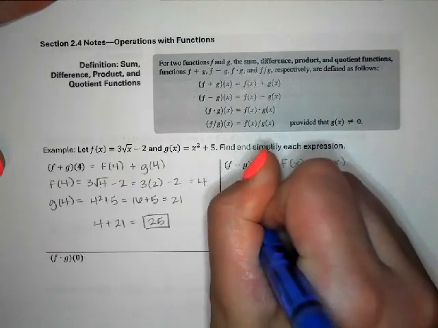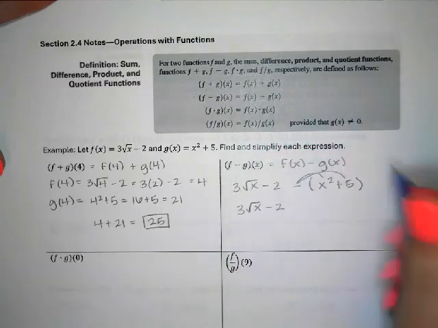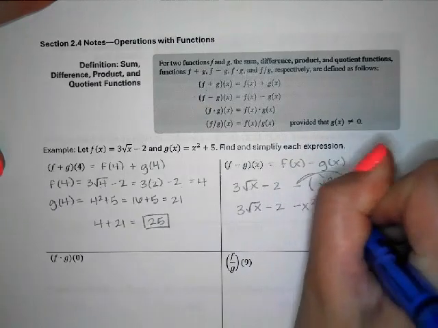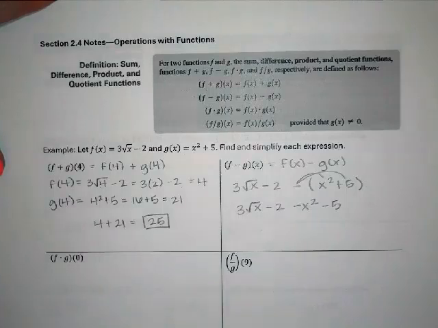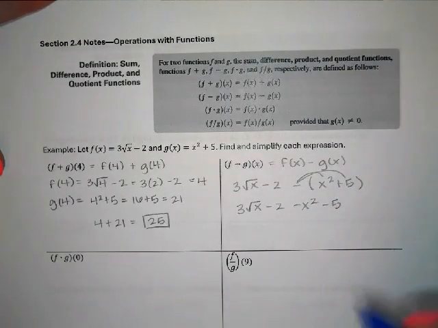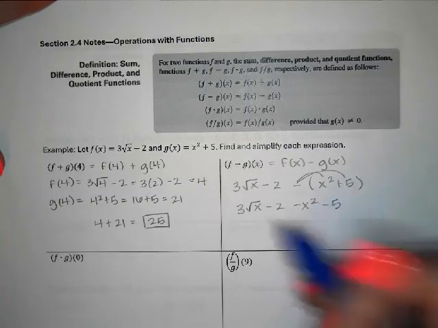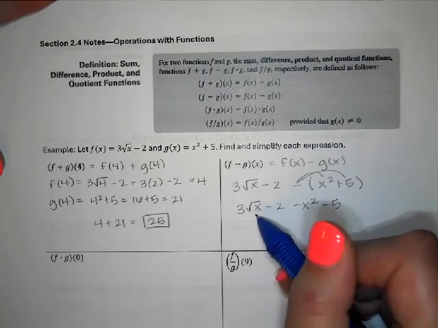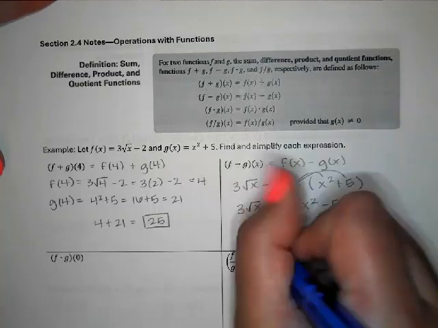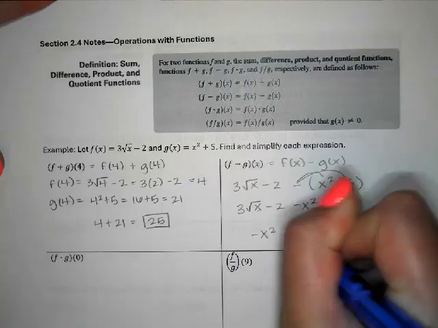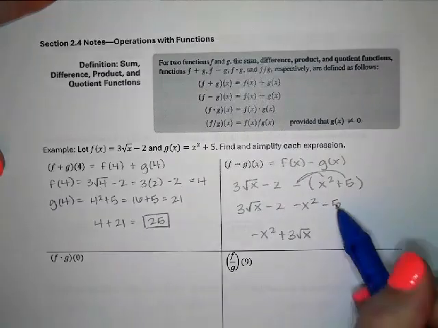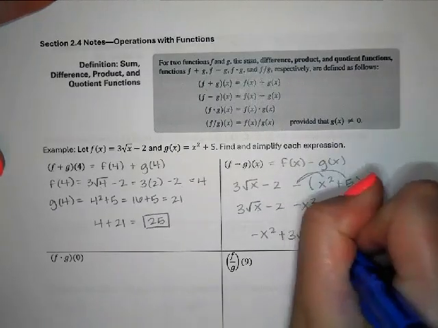So we have 3 root x minus 2, and then minus x squared minus 5. And when you write an expression like this, it's proper to put the highest exponent of x first. That would be x squared. This exponent of x, if we wrote it as an exponent instead of a radical, would be x to the 1/2. So I'm going to write negative x squared, then a positive 3 root x next. And then I can combine my like terms and have negative 7.